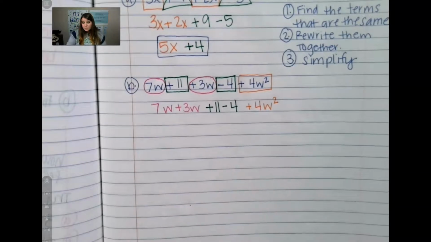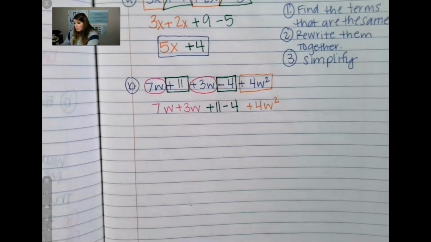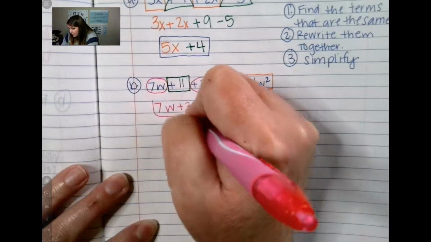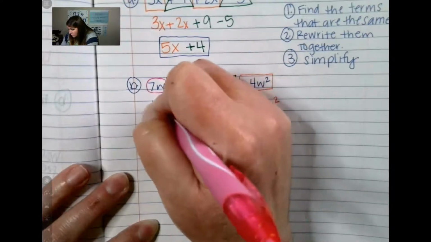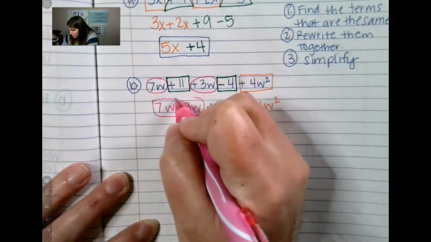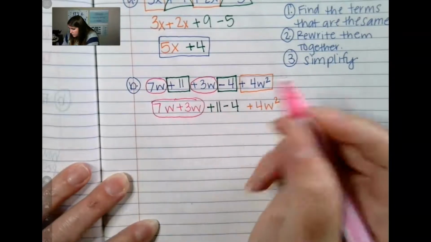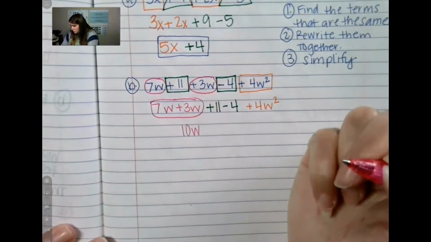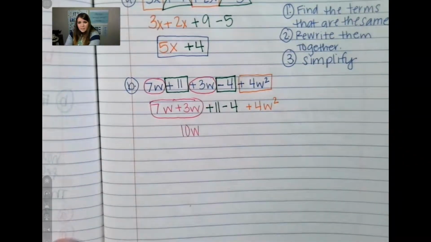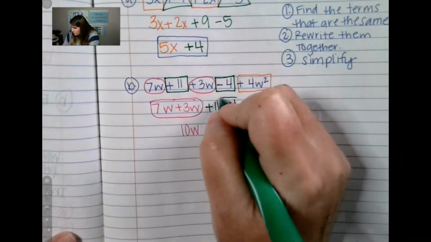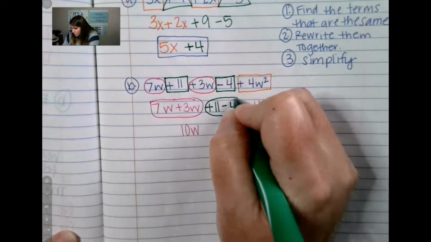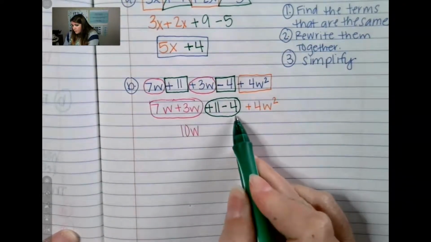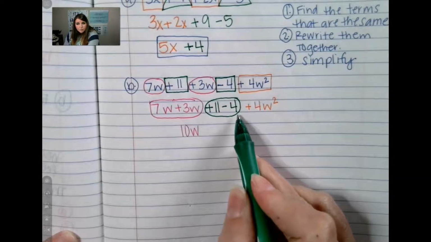Okay, so now we're going to combine the things that are the same, and we're going to just go ahead and simplify this. So I'm going to first start with 7W plus 3W. That gives me 10W's. My next part of this problem, as I simplify it down even smaller, is I have 11 minus 4.